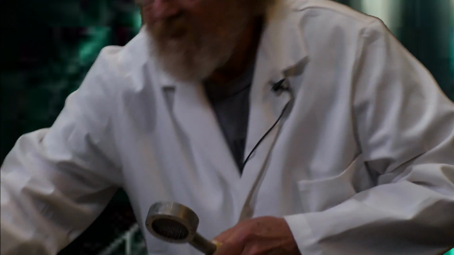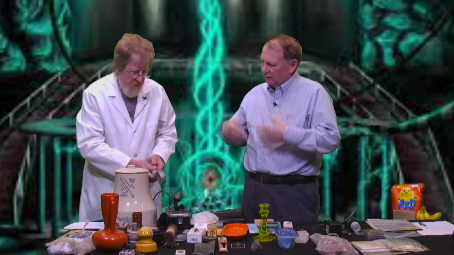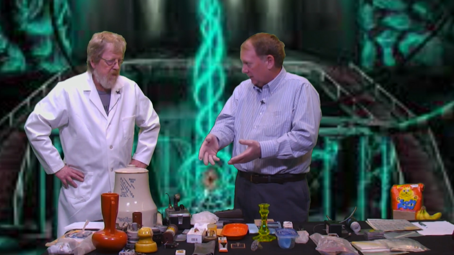Now, the radioactivity in here, these are clay products. Clay, feldspar. So it's not that radium was applied to that material. Radium occurred in that material.